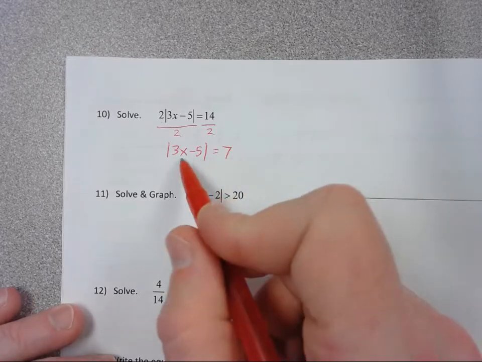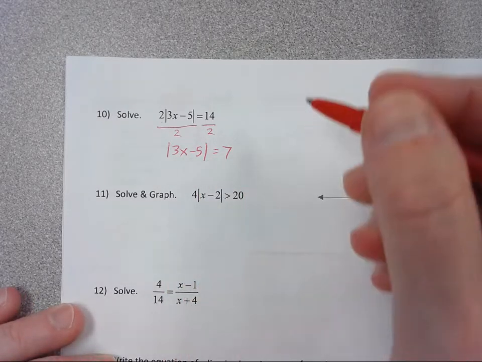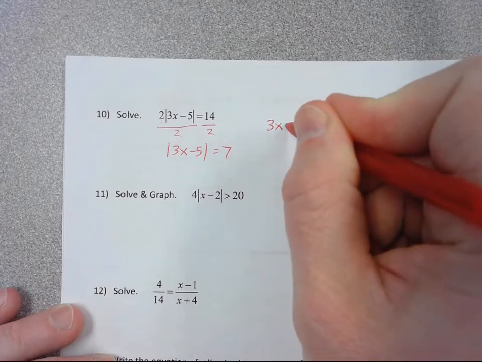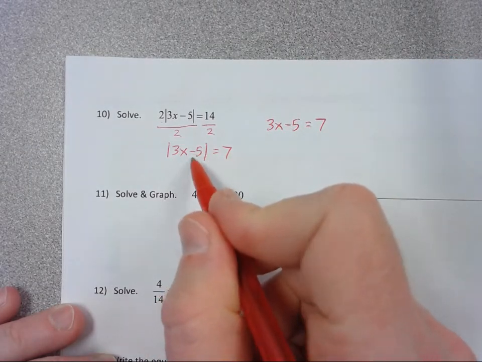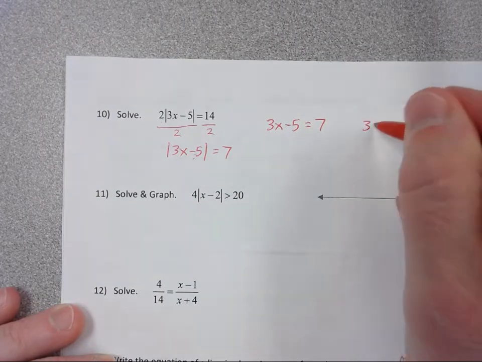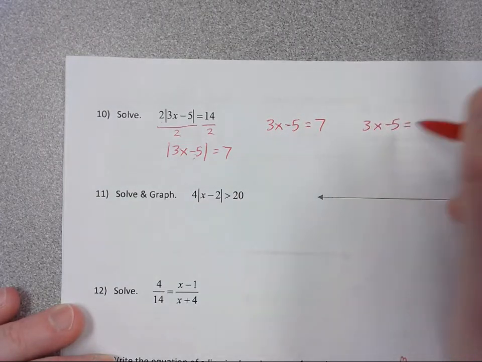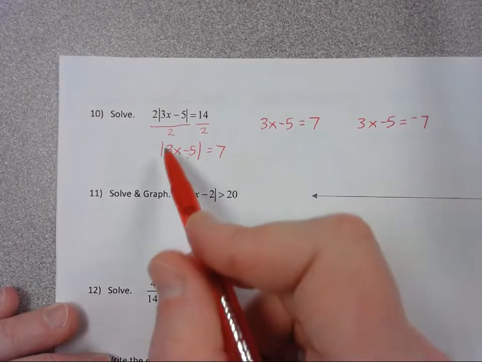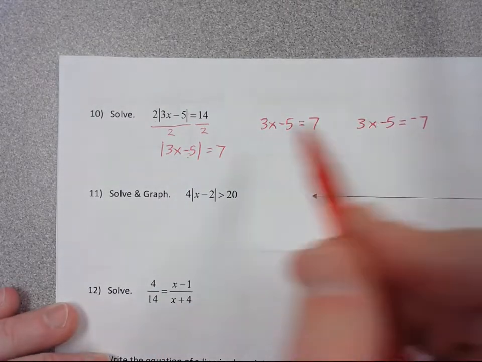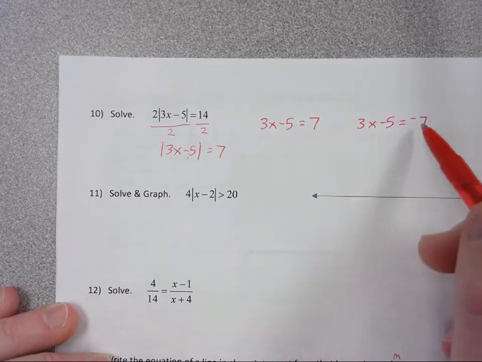Now I'm going to separate this into two equations. Either 3x minus 5 needs to turn out to be a positive 7, or 3x minus 5 needs to turn out to be a negative 7. So what's inside the absolute value doesn't change, but once with the positive 7 and once with the negative 7.